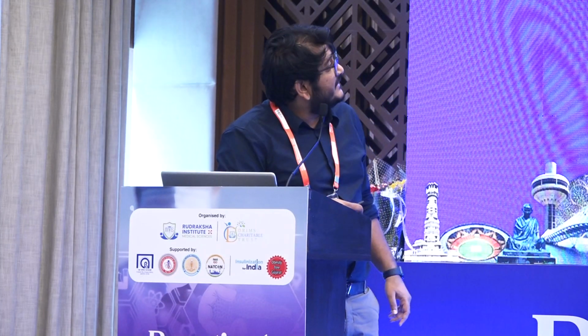You can see this is cutaneous melioidosis. Second is melioid pneumonia. This is melioid pneumonia. This is melioid liver abscess and this is melioid osteomyelitis. So it can affect any system of the body.